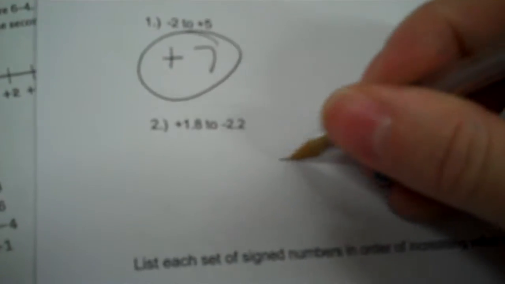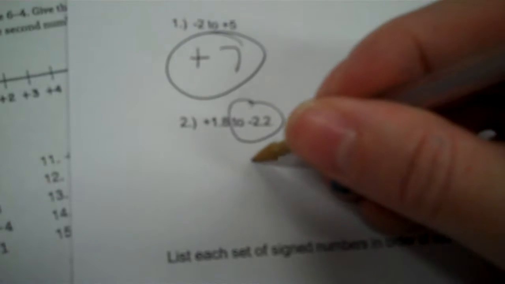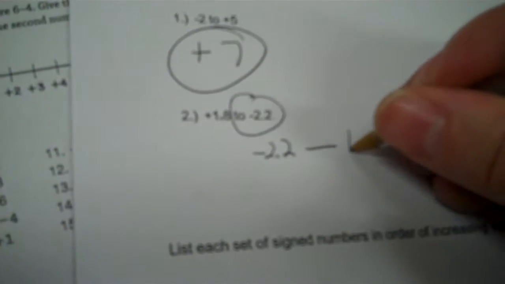Now with the decimal, it's a little more complicated. You can't just use that. That's not going to help you. If I go from positive to negative, I'm going in the negative direction, okay? But really, you're going to set up a minus problem. You're going to take the number you wound up with, -2.2, and subtract the number you started with, 1.8.